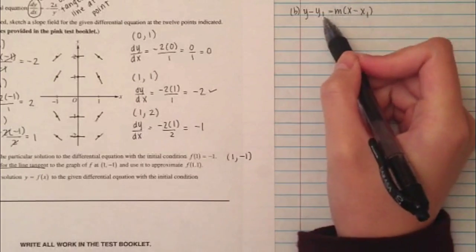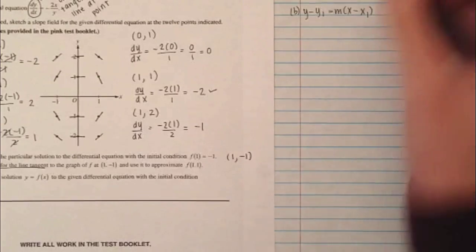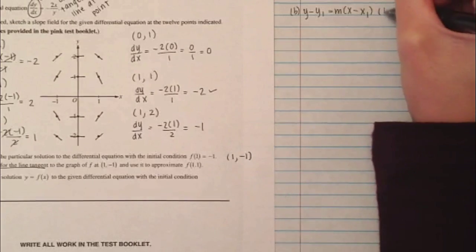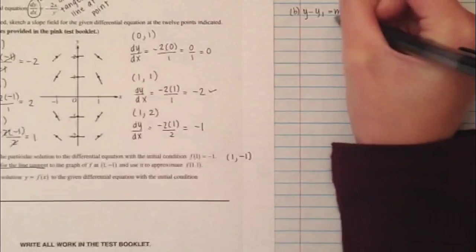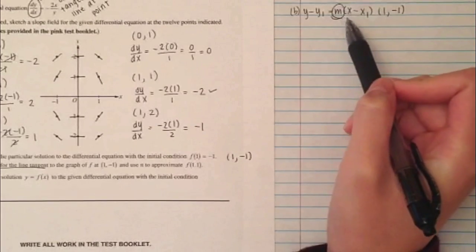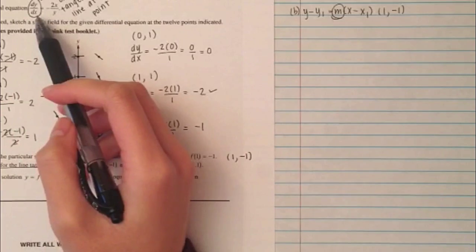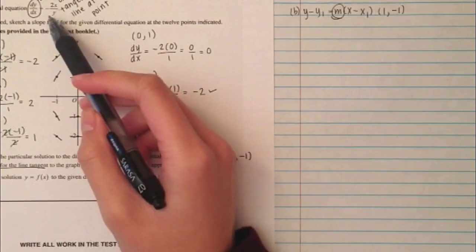And you know what y1 and x1 are already, because they give it to you here. So I'm just going to write 1, negative 1, and now you have to find m. So m is the slope of the tangent line, and this is the slope of the tangent line. So I'll just use this to find the slope.